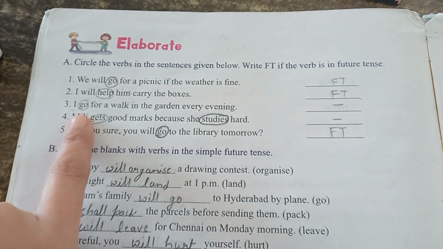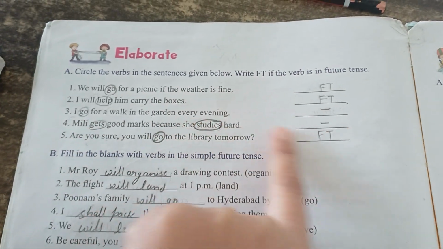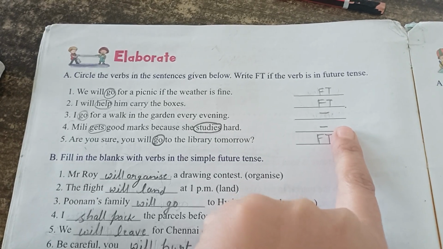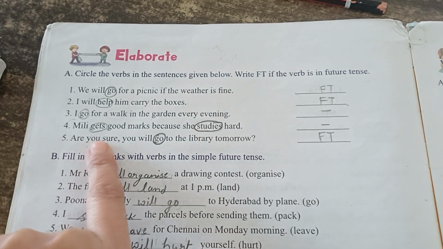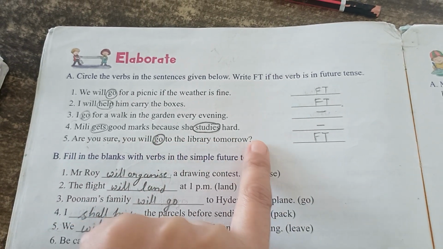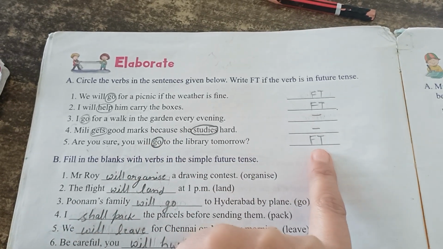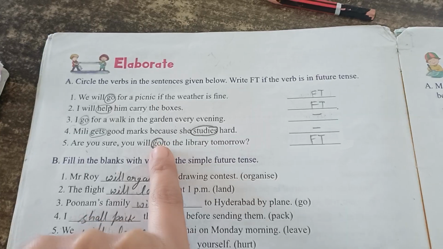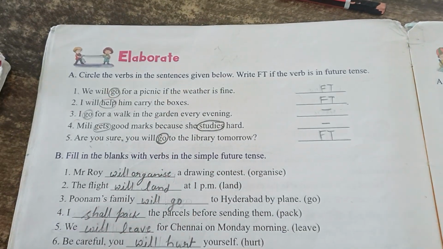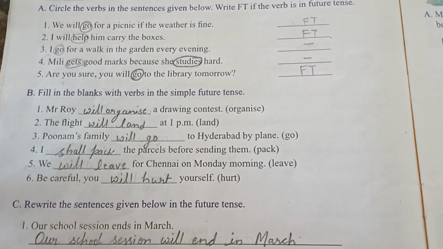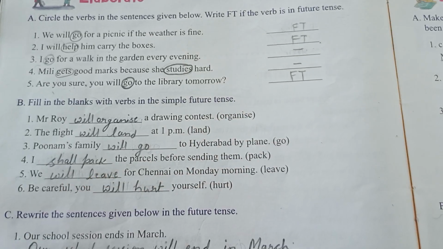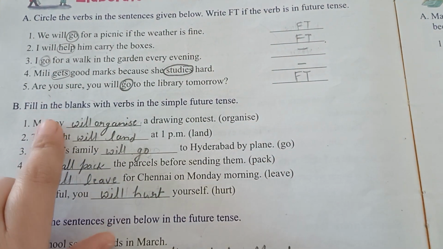Okay, but will is not given in this sentence, so it is not a future tense, so we are leaving this also blank. Then next is, are you sure you will go to the library tomorrow? So will is present here, it means that is a future tense, and go is a verb. Question number B. Fill in the blanks with the verb in the simple future tense.